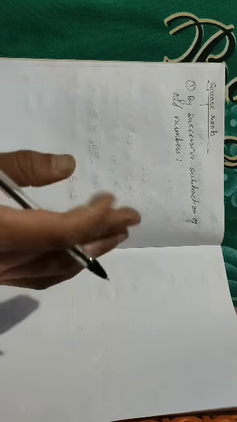The rest of the exercise we will not do, because in class 8 finding the square is very easy. That will not be a problem. Now we have to learn something different in class 8, isn't it? That is why we are going directly to the square roots. This is something new to your class.